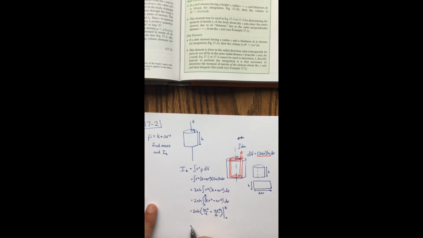So this just becomes 2 pi h times kr to the 4th over 4 plus a r to the 6th over 6. This is the moment of inertia about the z-axis, which is what they asked me to find, but they also asked me to find the mass.